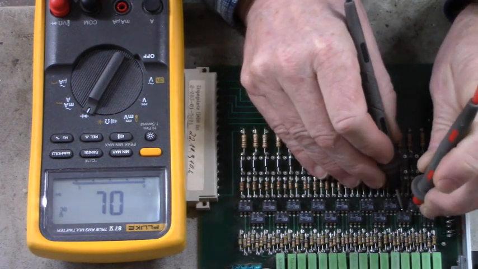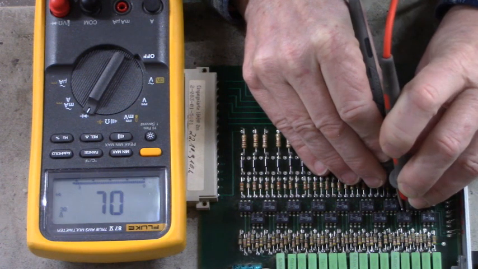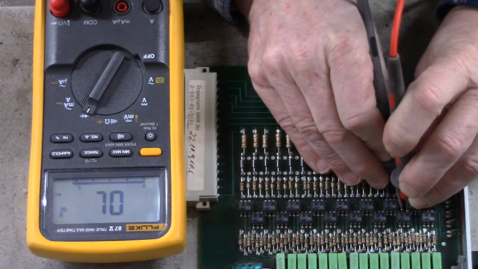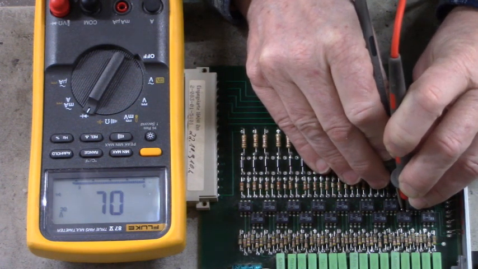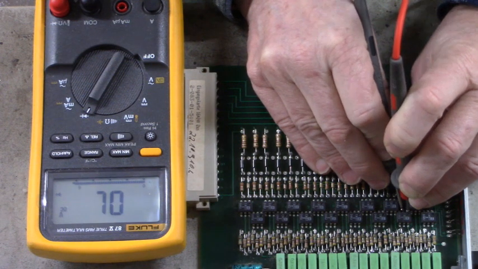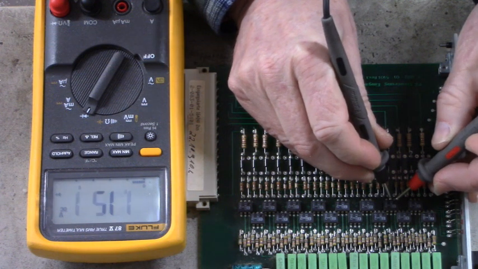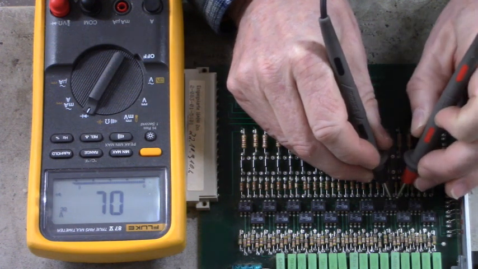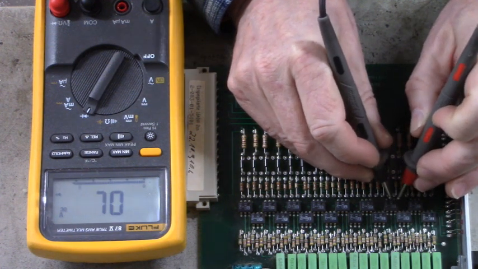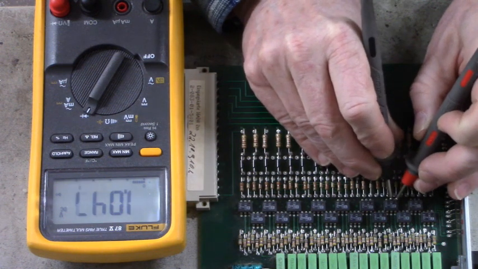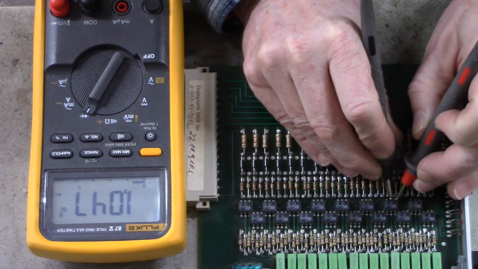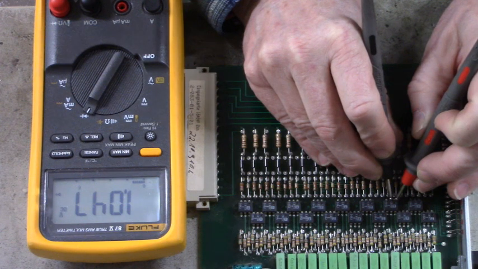Now let's go to this opto-coupler and look at that. That opto-coupler is open. Let's go to the fourth one. Slipping off of that one. Alright, there we go. 1.047 volt diode drop.